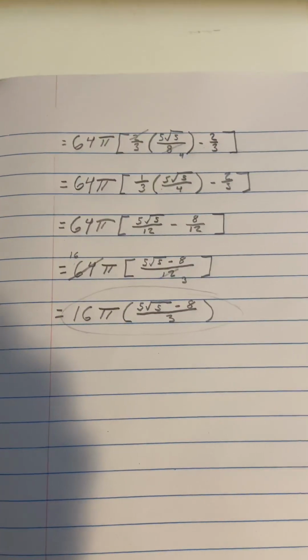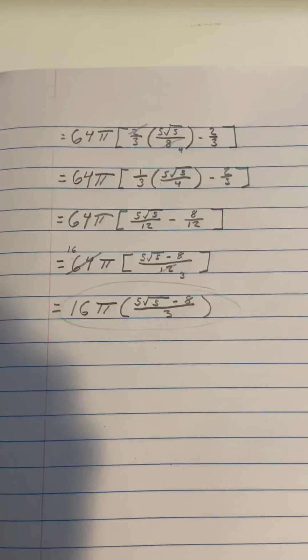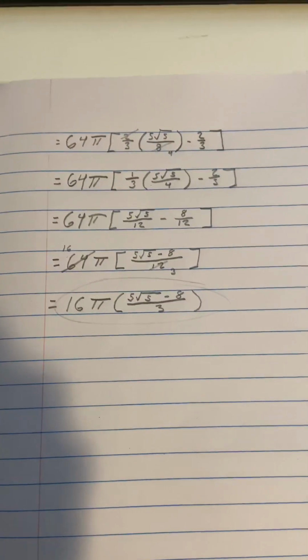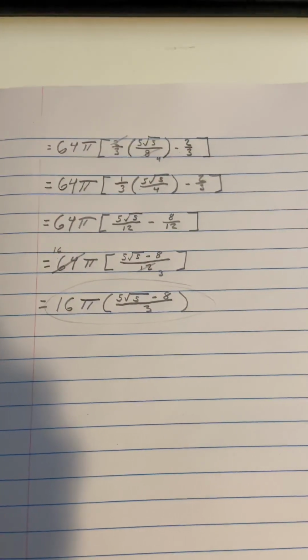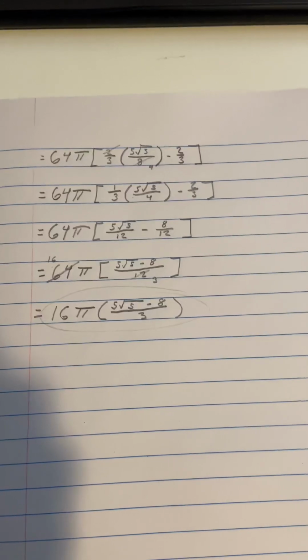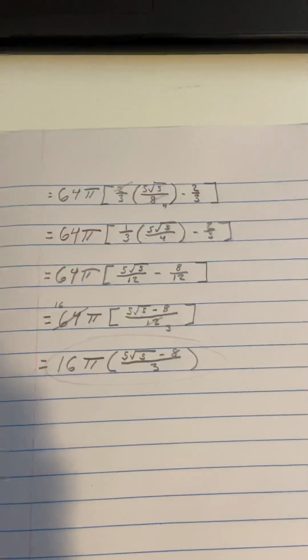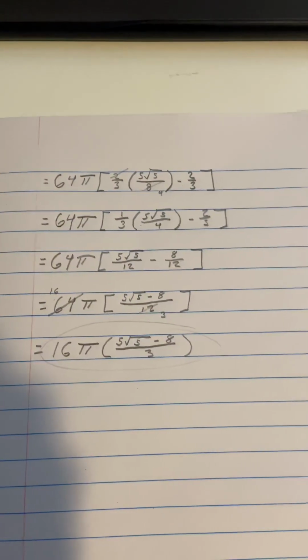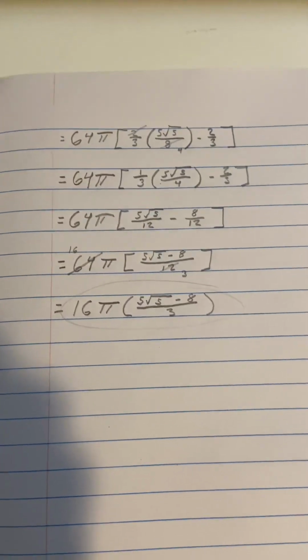Then I simplified the square root of 125 over the square root of 64, which became 5 times the square root of 5 over 8, minus 2/3.